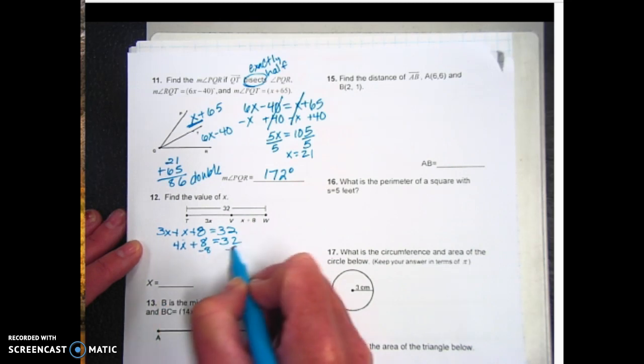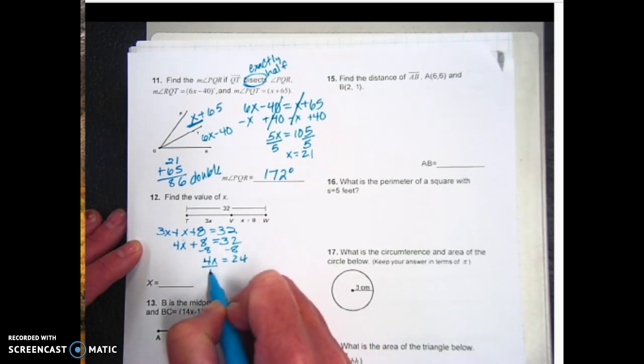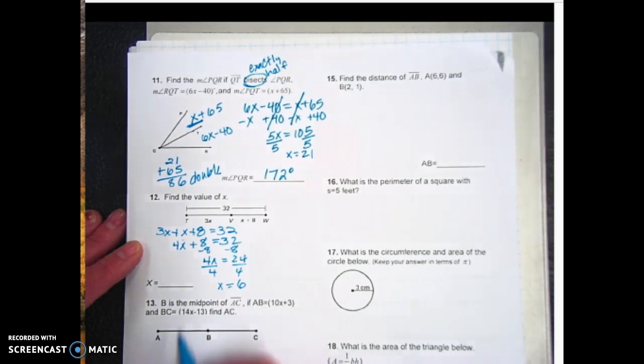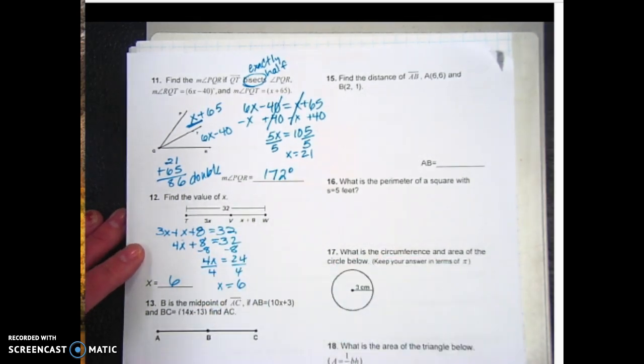Subtract the 8 from both sides. And so 4x is equal to 24. Divide both sides by 4 and we get x equals 6. And this time they are asking us for 6. But they could have asked us for TB or VW, and you just plug it back in.